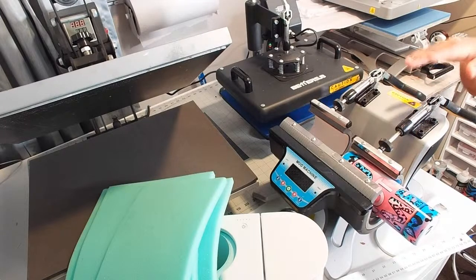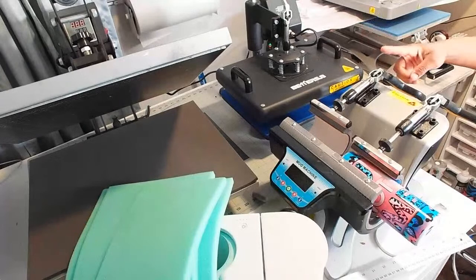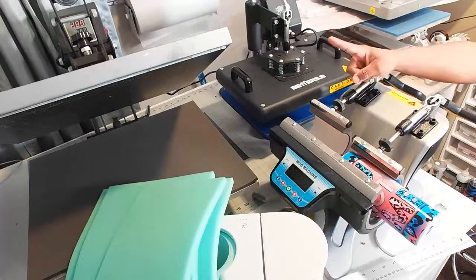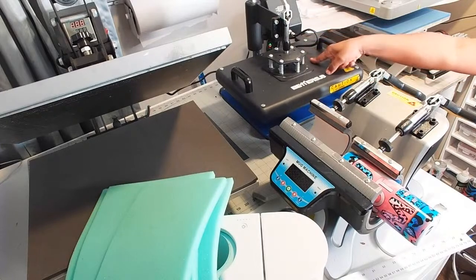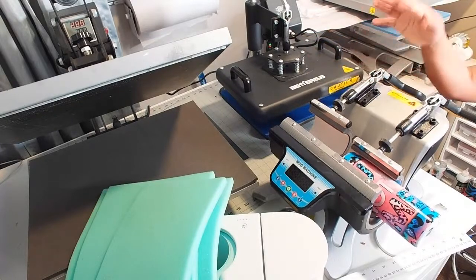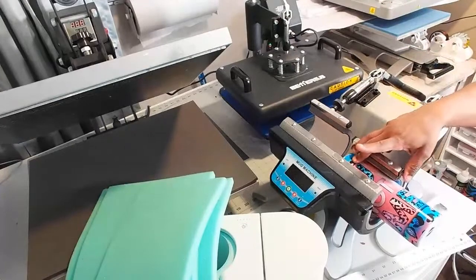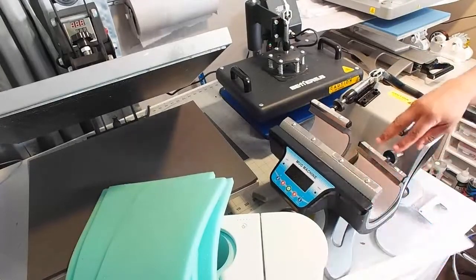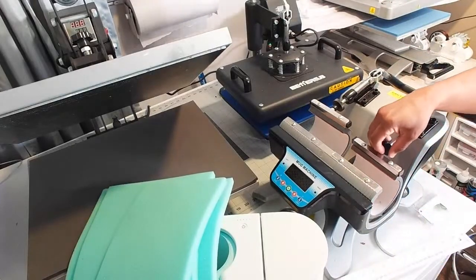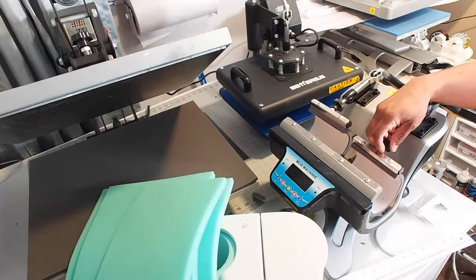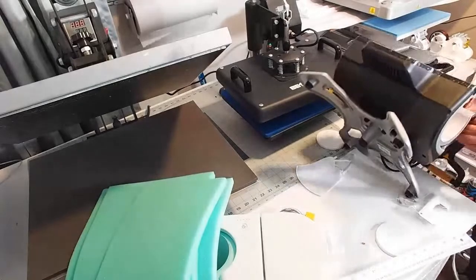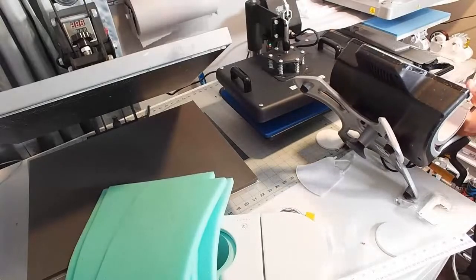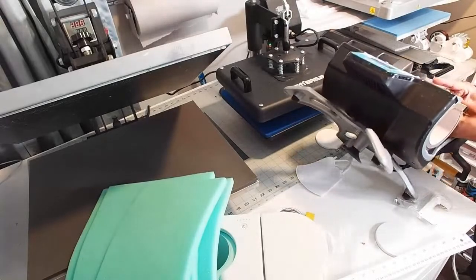So we went through all of these heat presses: my 16 by 20 clamshell, hybrid pull-out swing away 12 by 15, my mug press, my Cricut press, which I don't really use. It's not broken though, I just screwed it way too much.